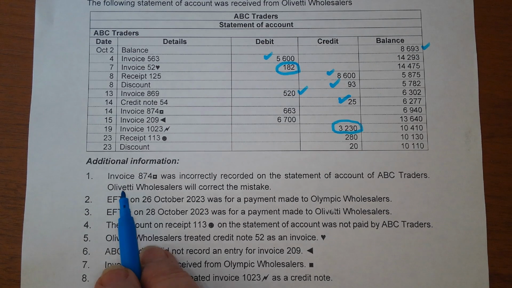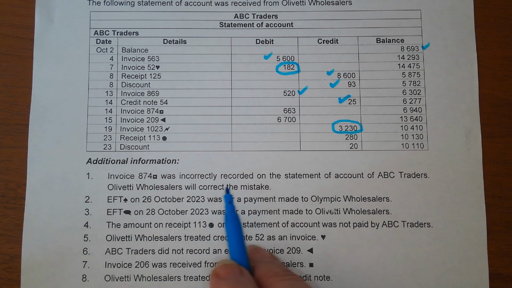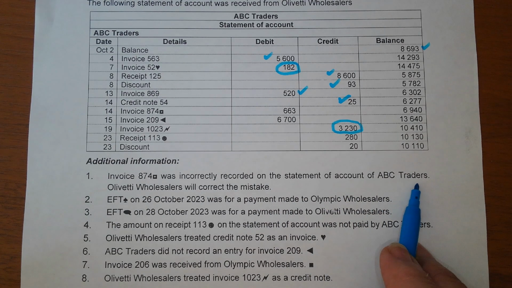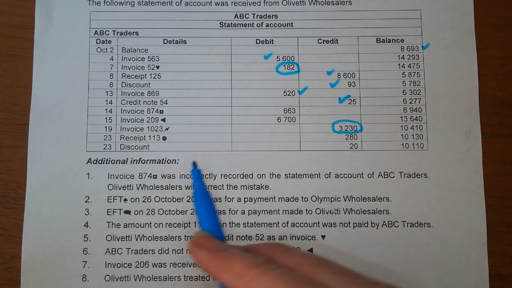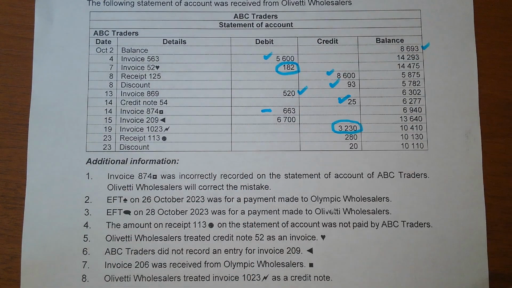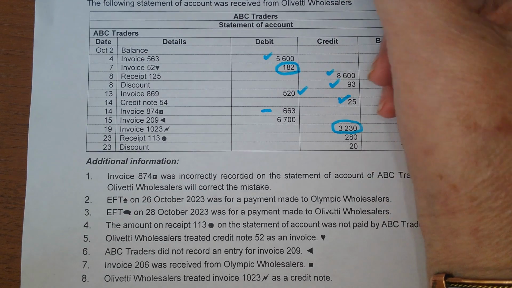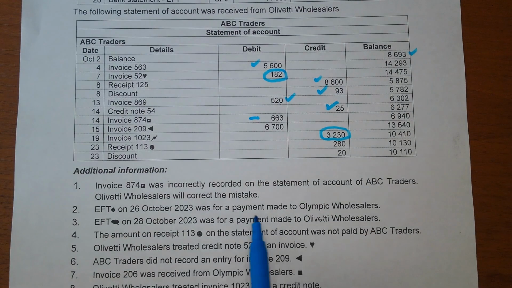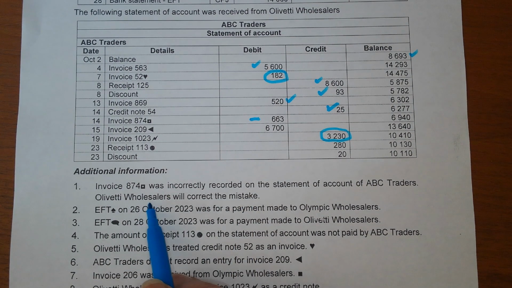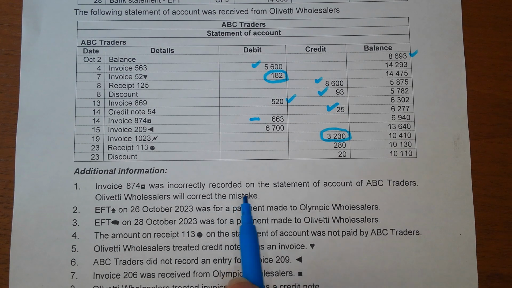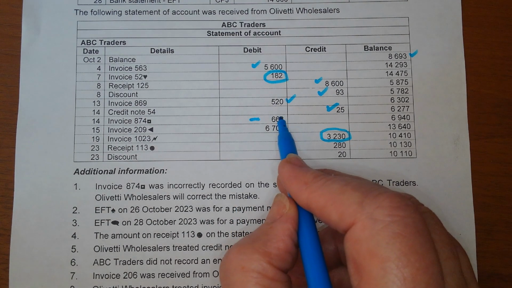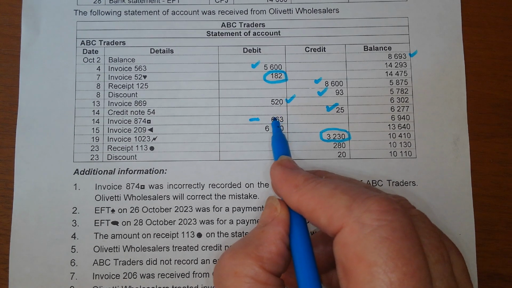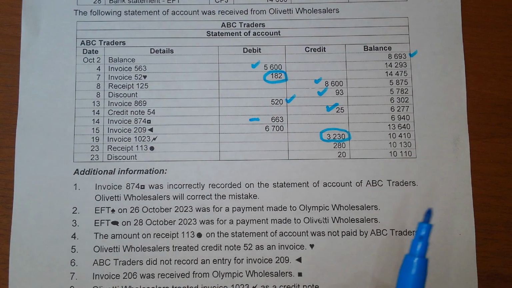Okay, the first one, invoice 874, was incorrectly recorded on the statement of account of ABC. Okay, so if I go and look at 874, there we have it. And you can see that we don't have an 874 in our books. So we don't have it. It's on the statement of account, and Olivetti wholesalers made this mistake. So it means they recorded this on the debit side, the 663, and they now have to correct it to show that it's not supposed to be there.